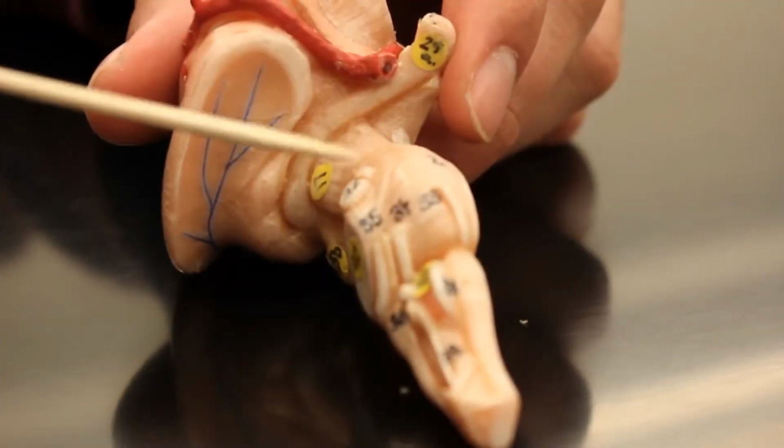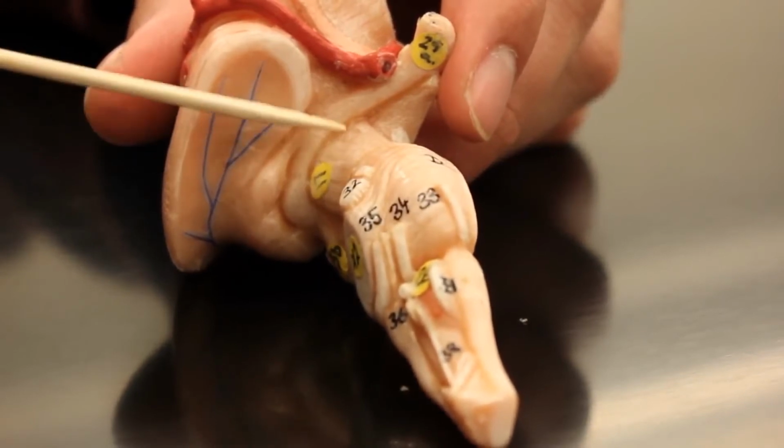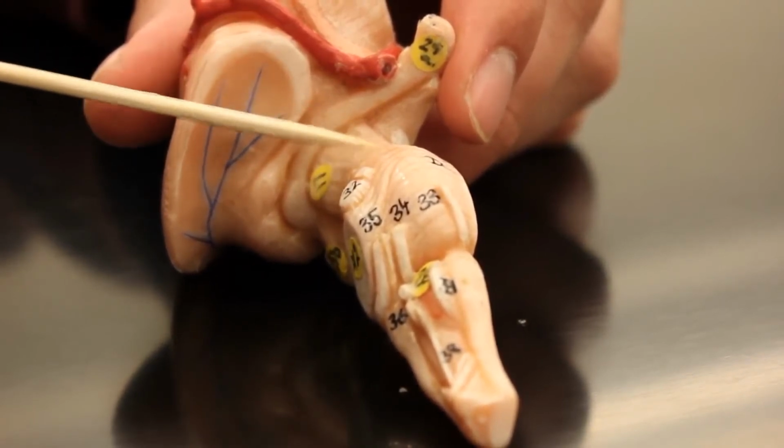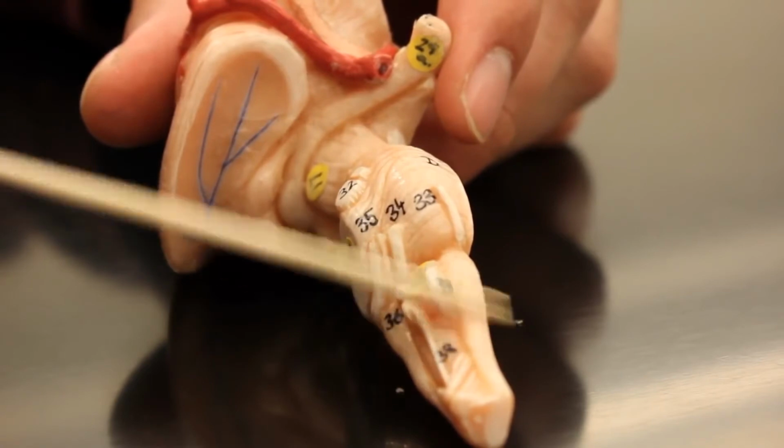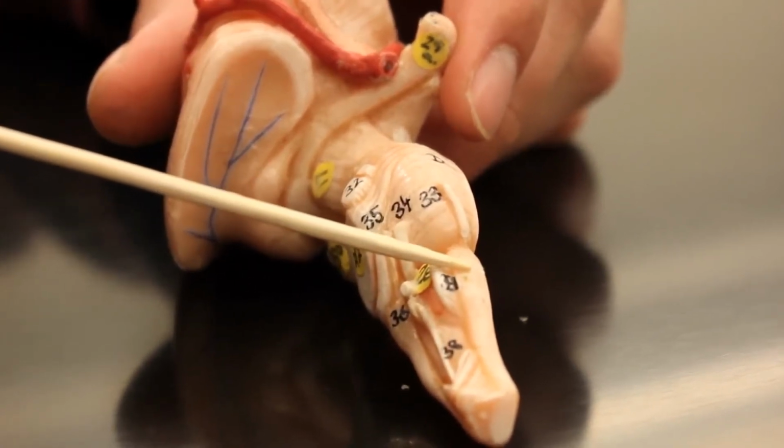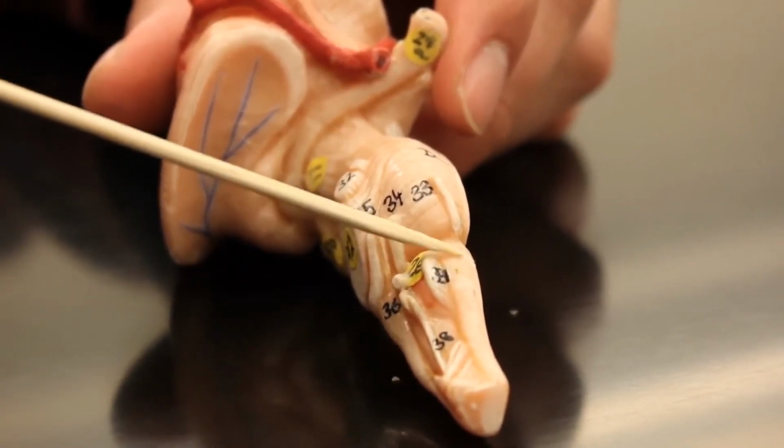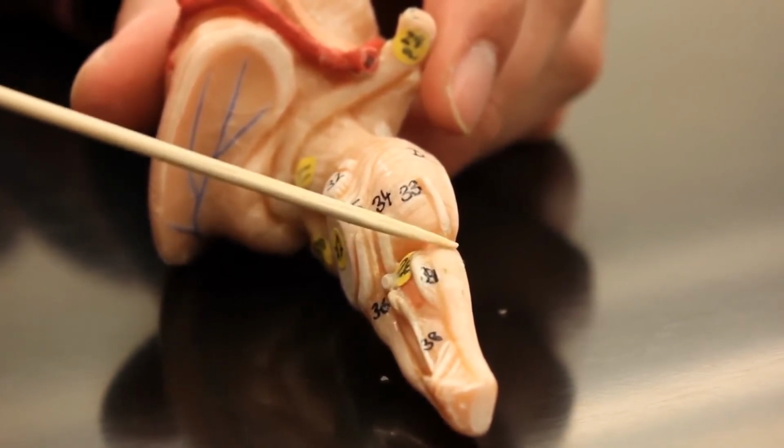All right guys, so now we're taking an anterior view of the half section of the brain stem and part of the diencephalon. So again, this is midbrain, this is pons right there, this is medulla. And if you see this part right here, the medulla, this part that I'm scraping across, that is the pyramids.